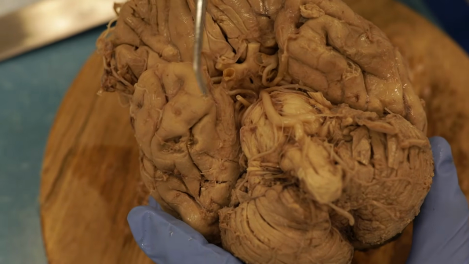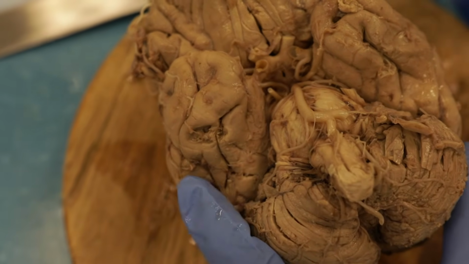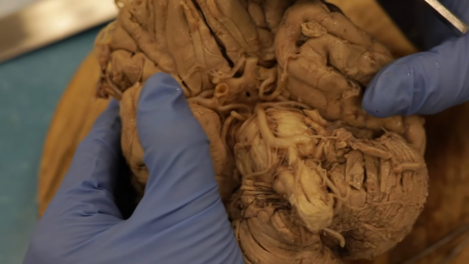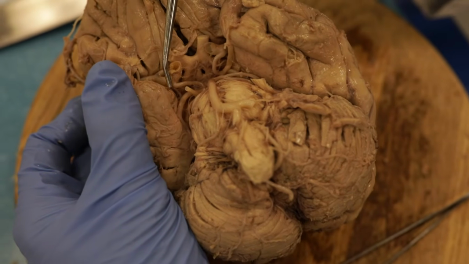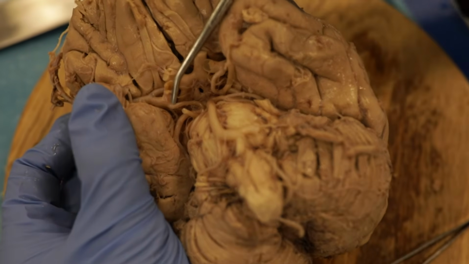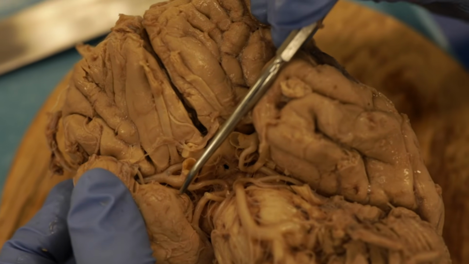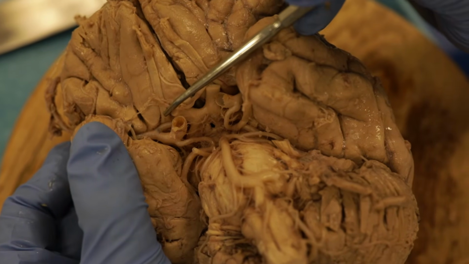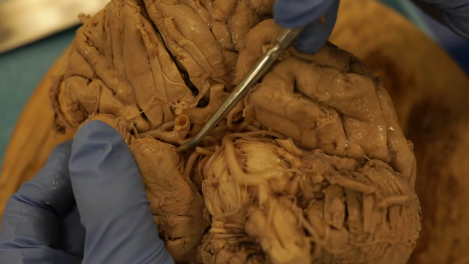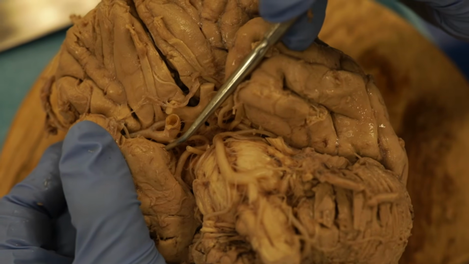Okay, here's the temporal lobe. Okay, so the temporal lobe, if we want to go from medial to lateral, most medial part right here is the uncus, and that is primary olfactory cortex. So notice if we follow the olfactory bulb and tract, it's headed right back then to the primary olfactory cortex.